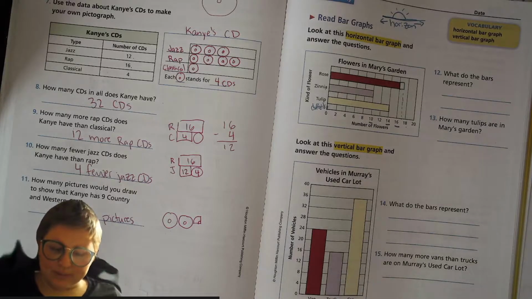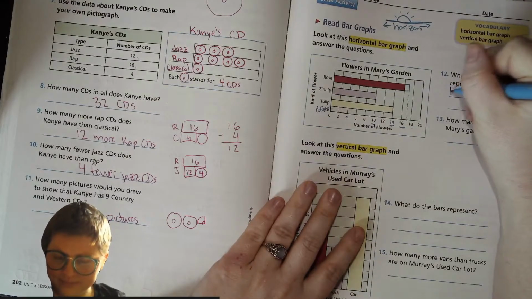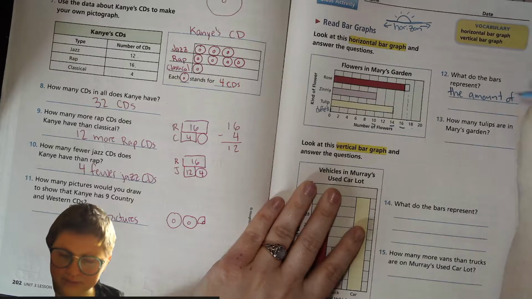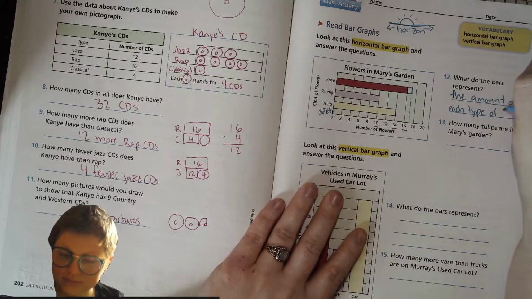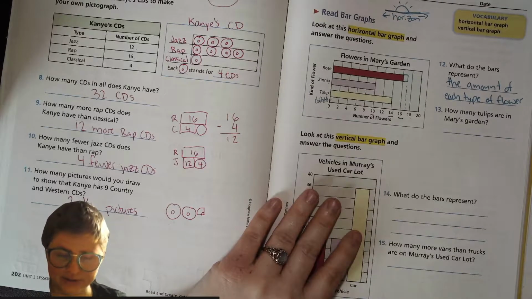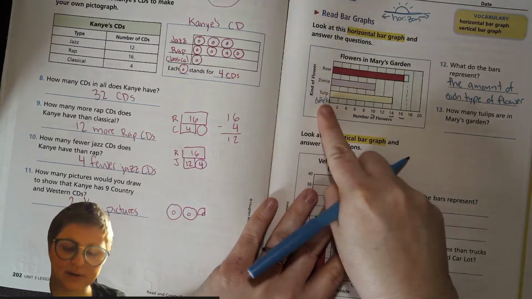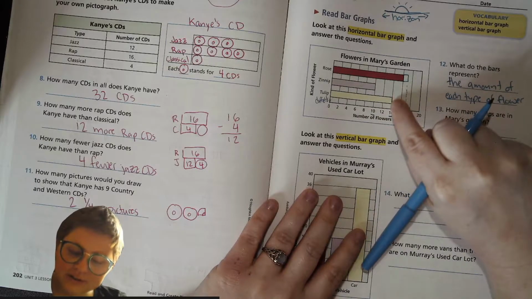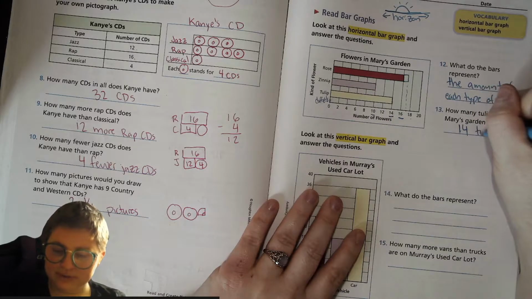So what do the bars represent? The amount of each type of flower. How many tulips are in Mary's garden? Well, I'm going to look to find the bar that describes the tulips, and I'm going to go out to where the bar ends, and then follow the line down to see what number that is, and it's 14. 14 tulips.